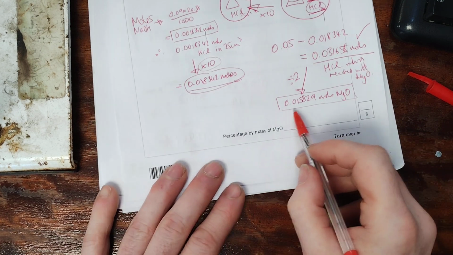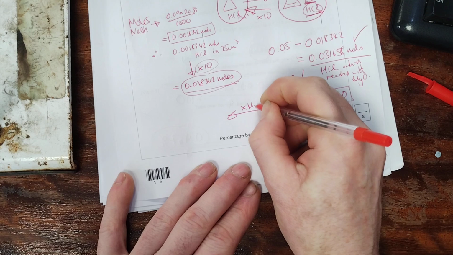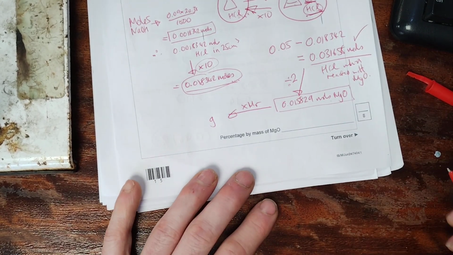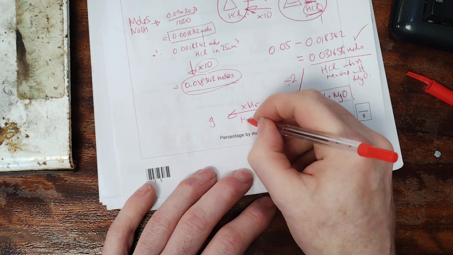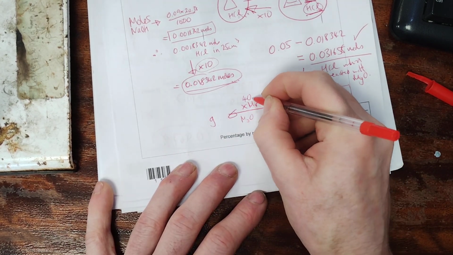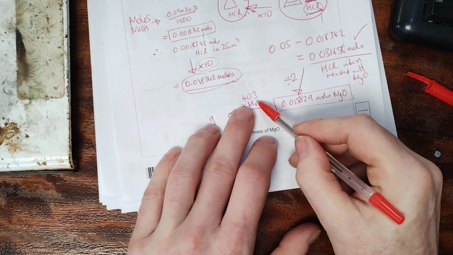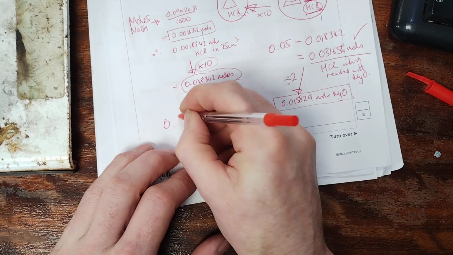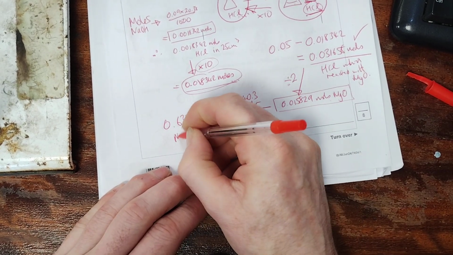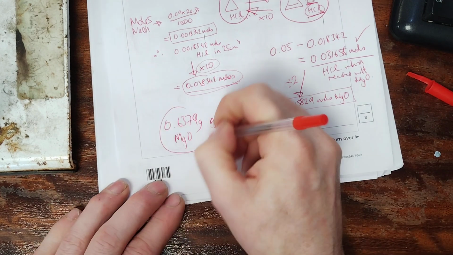Next thing I can do then, if I can go moles of MgO, if I times the moles by the MR, I can work out the mass of MgO in grams. Now the MR of MgO, magnesium is 24.3, oxygen is 16, so the MR is 40.3. I'm going to times that number here, moles, by 40.3. That will give me 0.6379 grams of MgO in all of those 6 tablets.